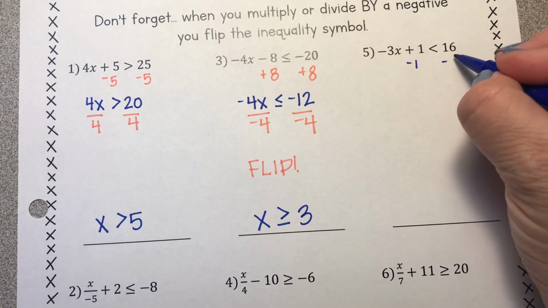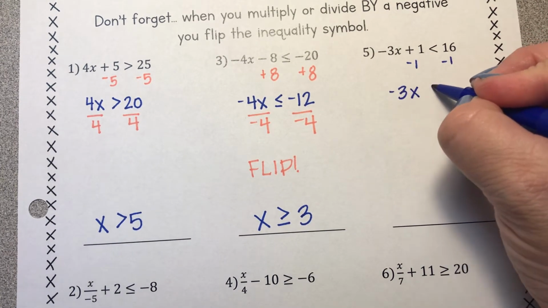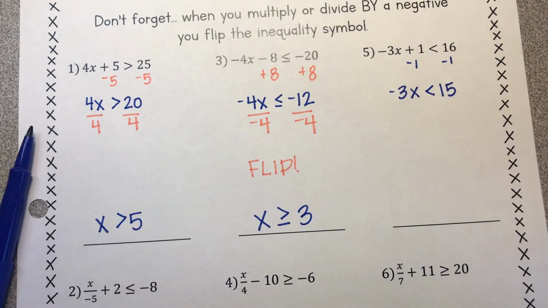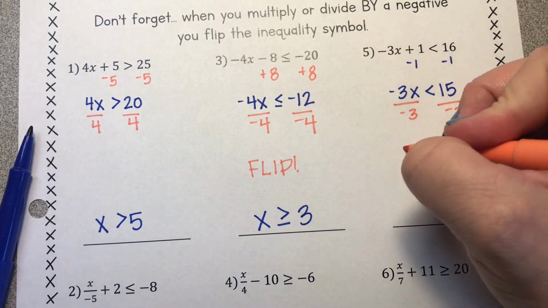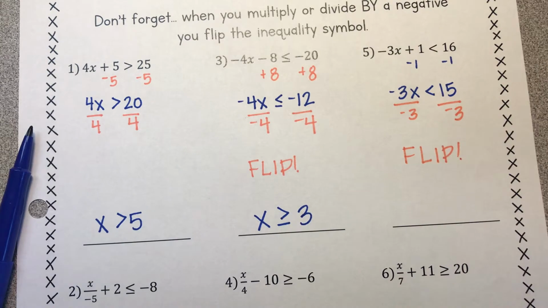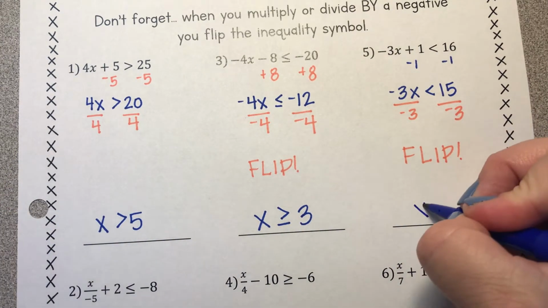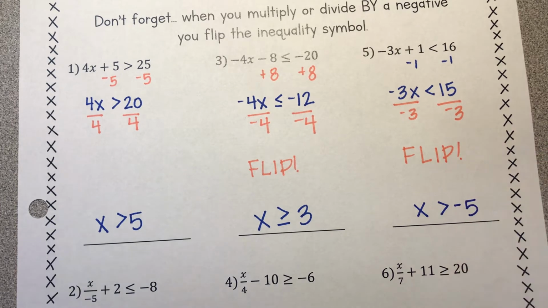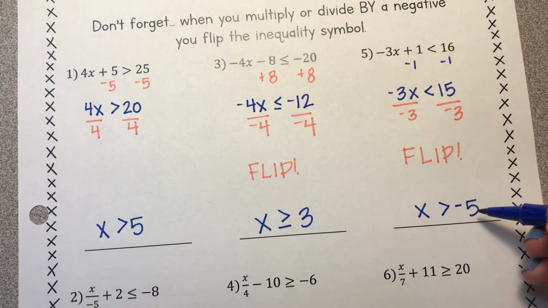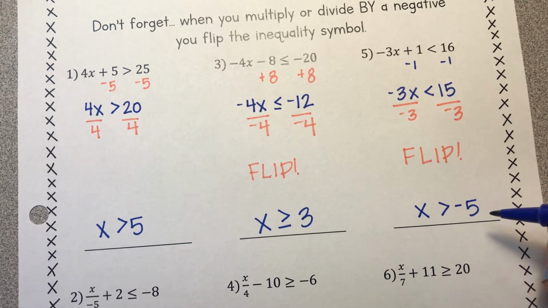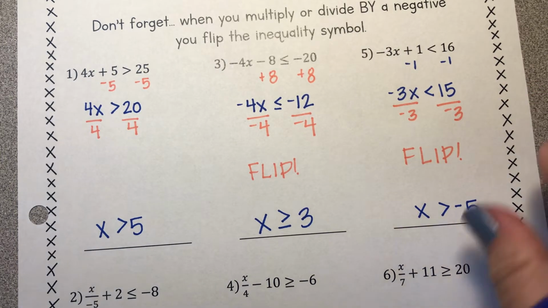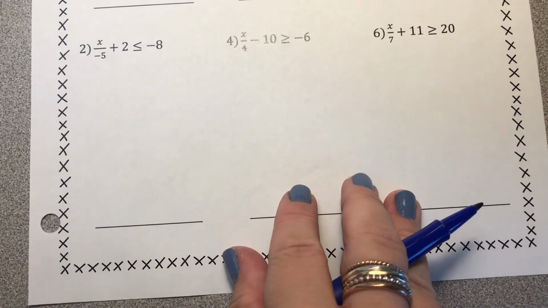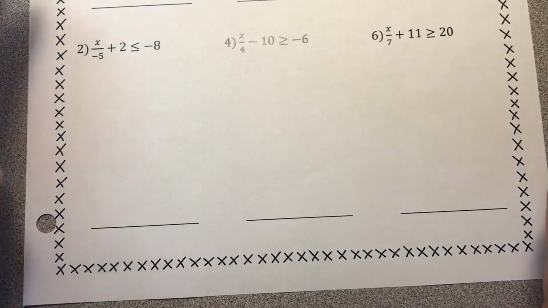Subtract 1, subtract 1. Negative 3x is less than 15. Then we're going to divide both sides by negative 3. Did I divide by a negative? I did. So I'm going to flip my inequality sign to get x is bigger than negative 5. Right? And if you wanted to, you could check it. Pick a number that's bigger than negative 5. Is 0 bigger than negative 5? That's an easy one. Yes. 0 plus 1, is that less than 16? It is. So why don't you try 2, 4, and 6 and write down your answers and then come back and we'll check them.